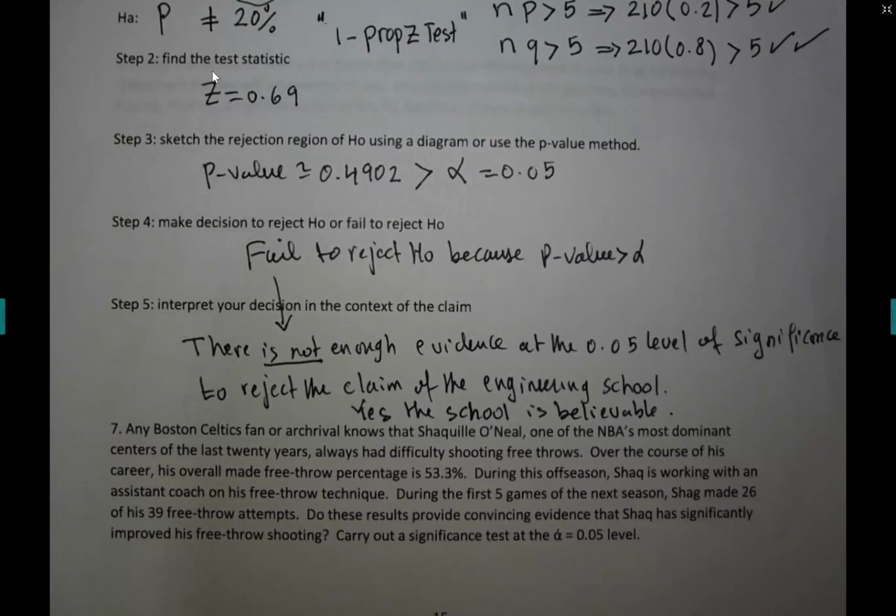Over the course of his career, his overall made free throws percentage is 53.3%. So he was accurate 53.3%, but 46.7% no.